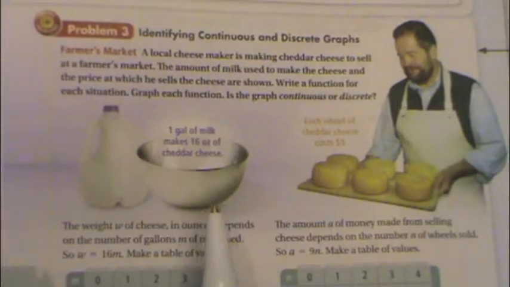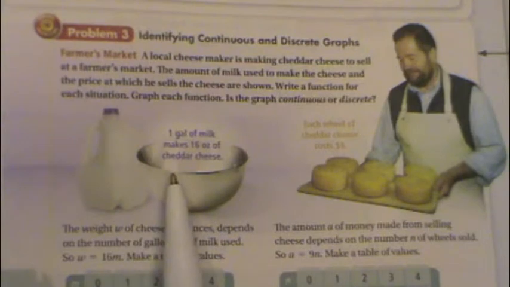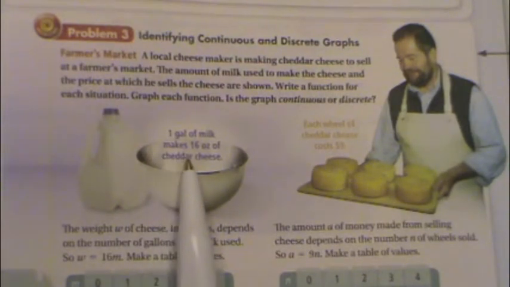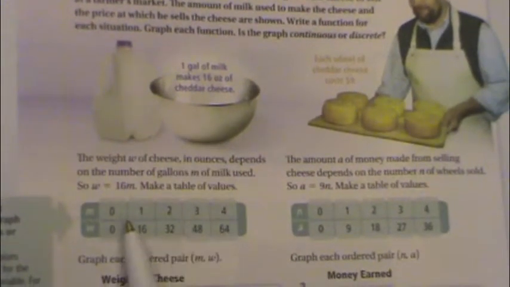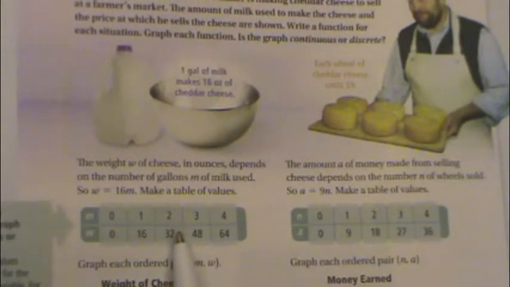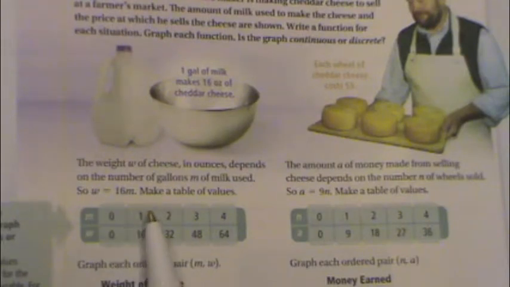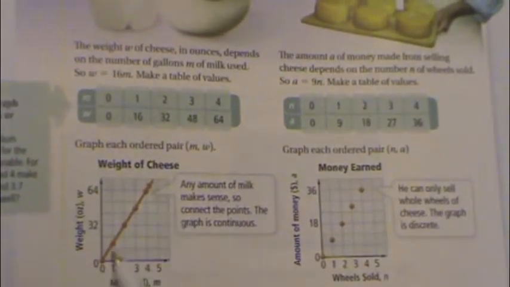This example of a continuous graph is good. They're saying that a gallon of milk makes 16 ounces of cheddar cheese, and if you change the numbers, can you have partial gallons? Can you do a half batch or a double batch or 3/4 of a batch? Yeah, sure you can. You can put any amount of milk in and you will get a reasonable value for an amount of cheese that you make, or the weight of cheese. So that one gets a line.